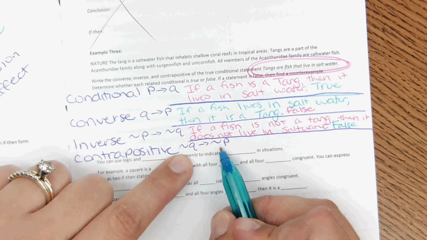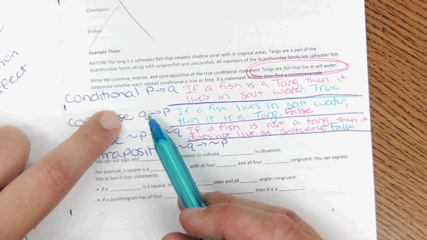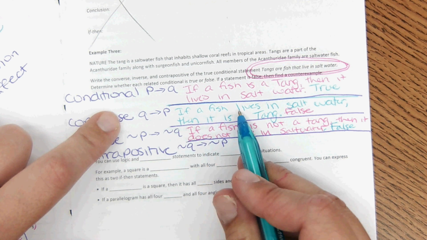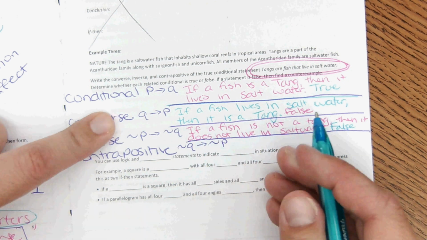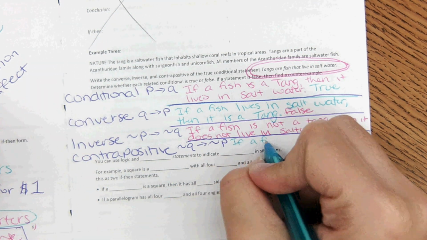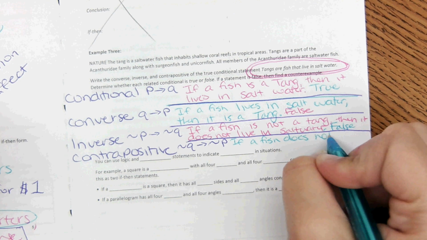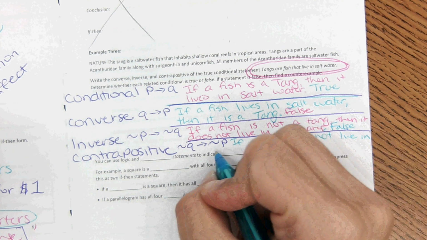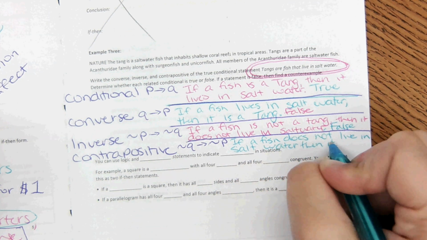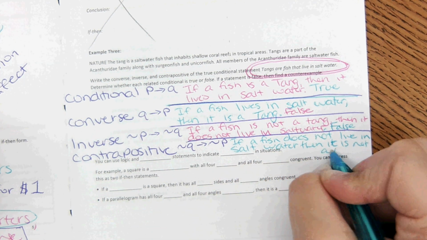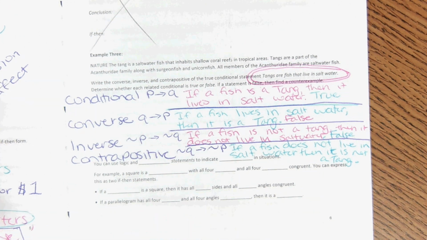And last but not least, contrapositive, not Q, then not P. So what I'm going to do is go up to the converse because it's already in that order and just put a not in there. If a fish does not live in salt water, then it is not a tang.